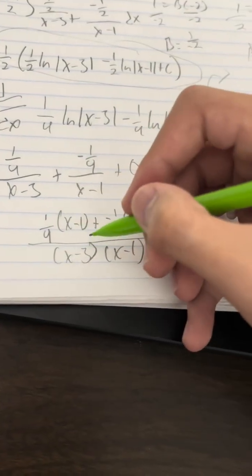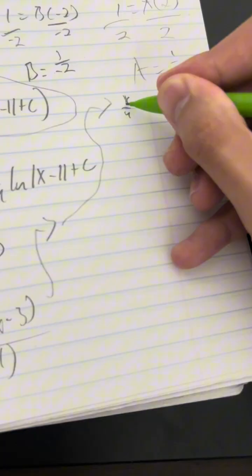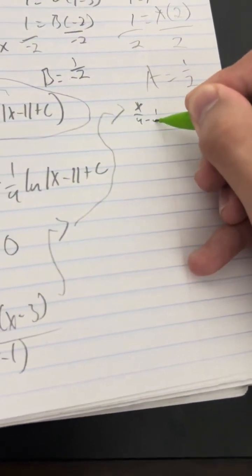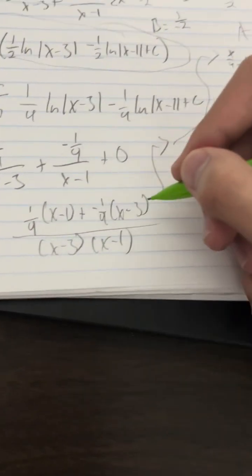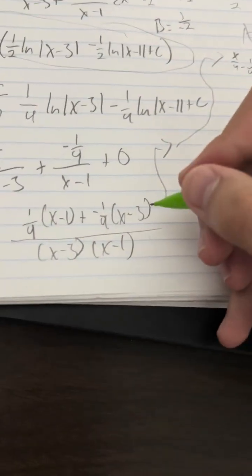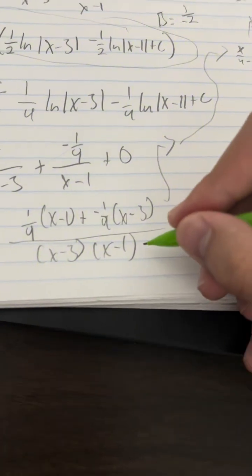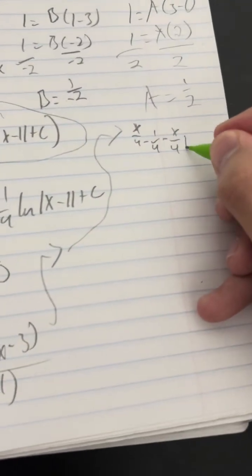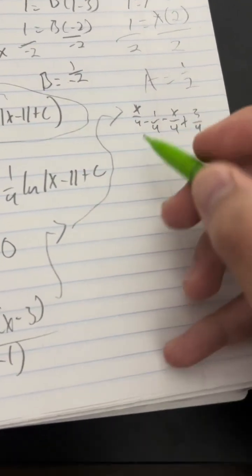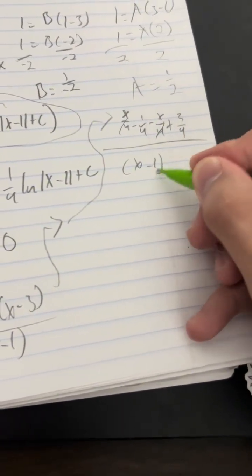It's gonna be x over 4 minus 1/4 minus x over 4 plus 3/4, over x minus 1, x minus 3, right?